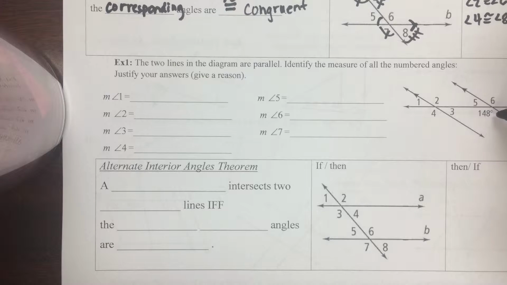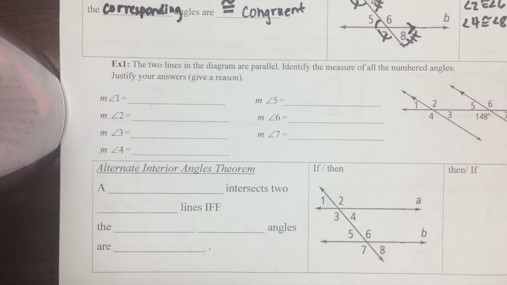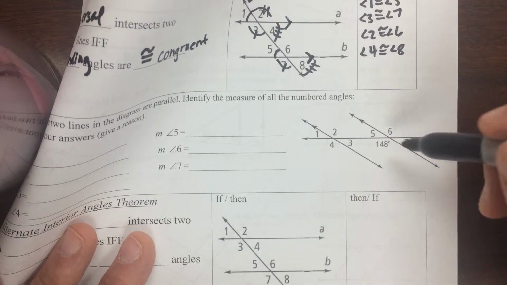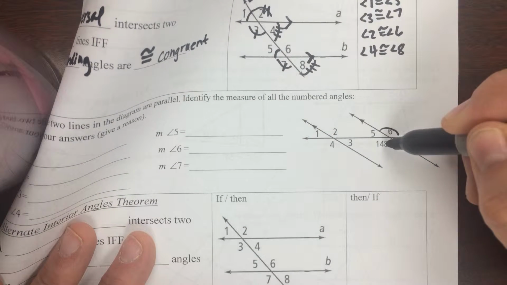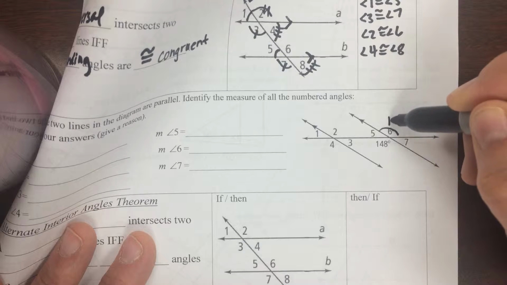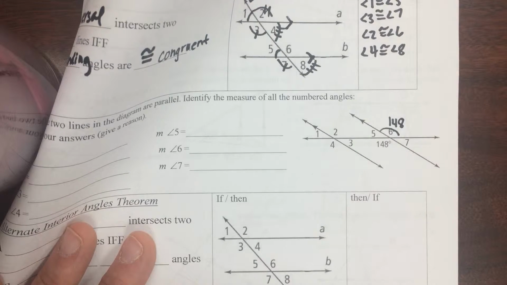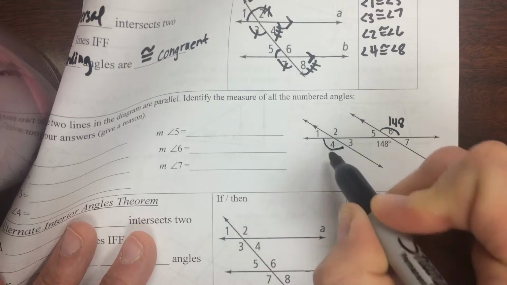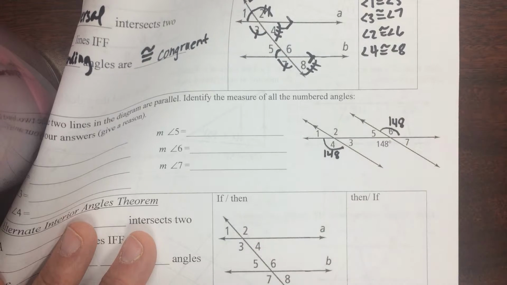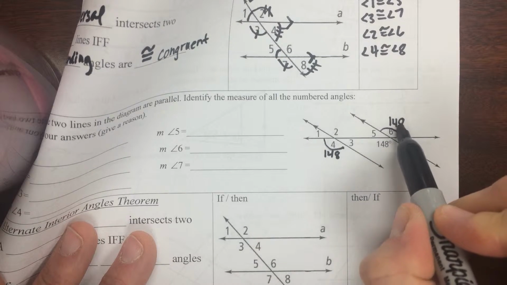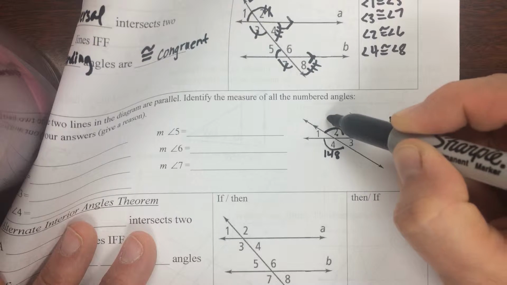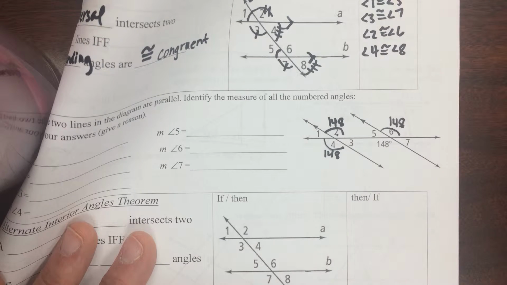I first see I have 148 and vertical angles are equal. So if 148 is here, 148 will be here as well. Now I also have corresponding angles. Corresponding with this angle here is way over here. So that's 148. And I could do corresponding angles with angle 2, or I could say these are vertical. Either way, you get 148.